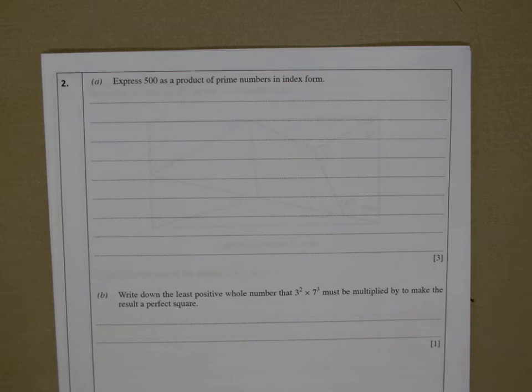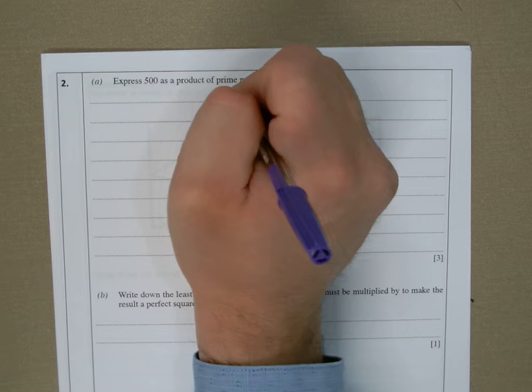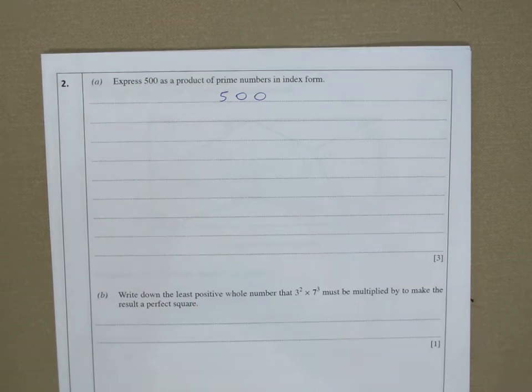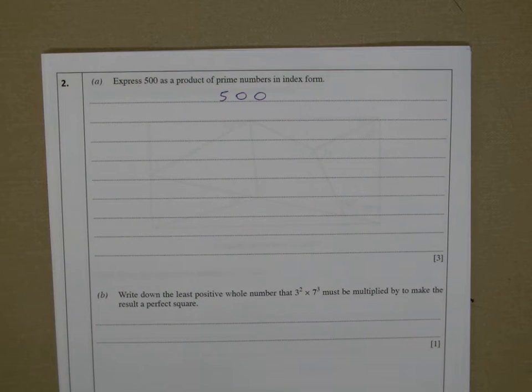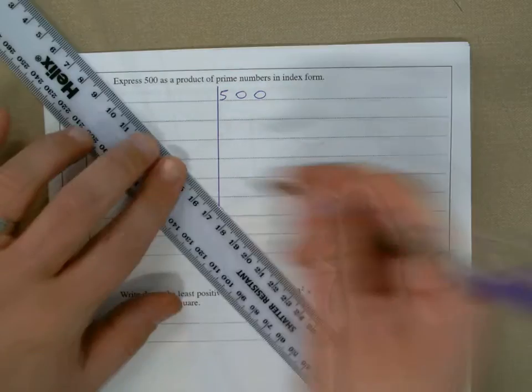Express 500 as a product of prime numbers in index form. There's two ways of doing this. One way is the branches way, the tree approach, or you can use the ladder method. I tend to use the ladder method, but it really is your choice.